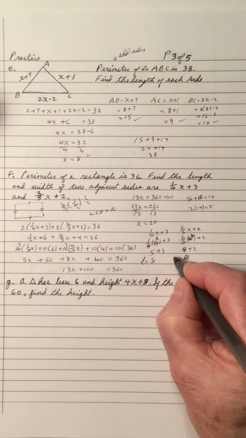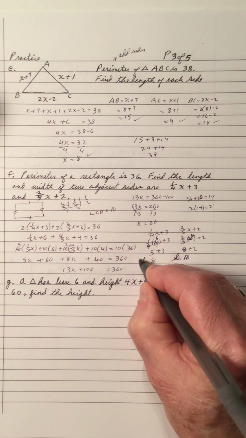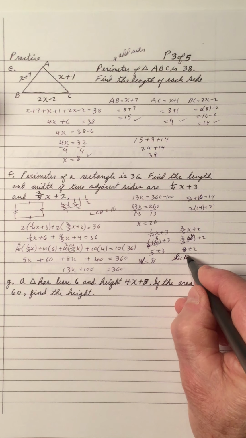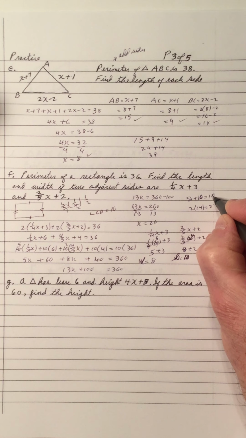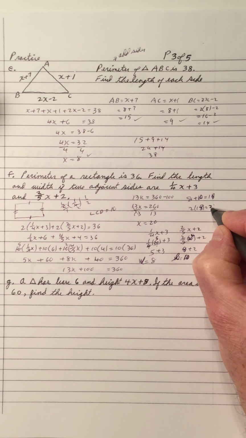So now that's the length, and that's the width, because the length is longer. So the length is 10, the width is 8. So if I add them, I get 18. And if I double 18, now I got it right.